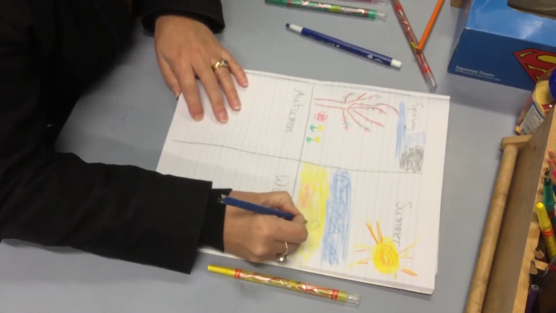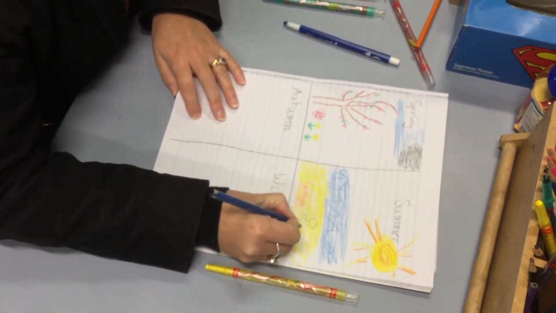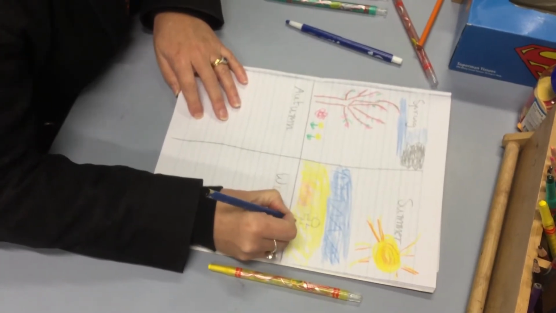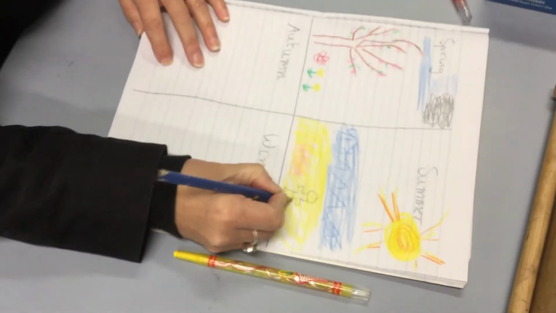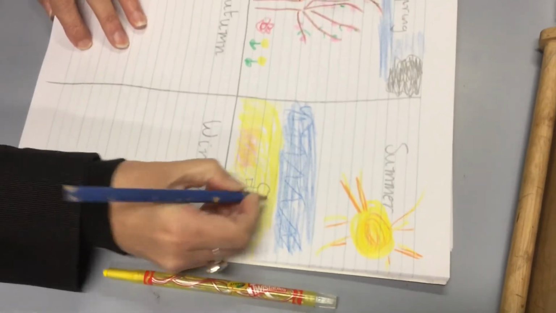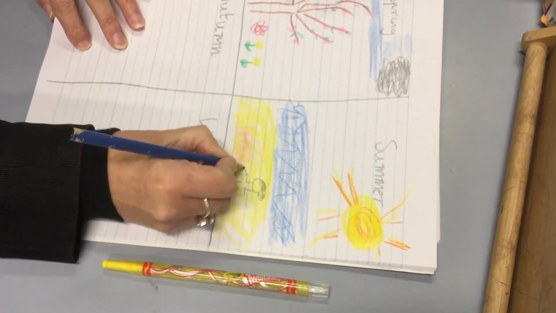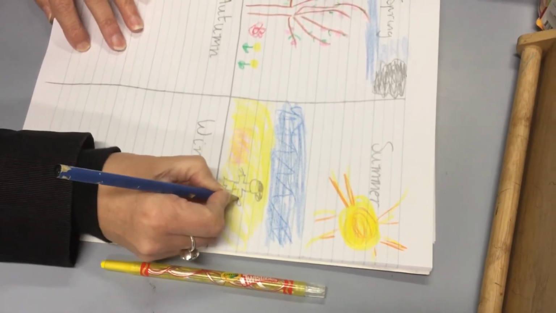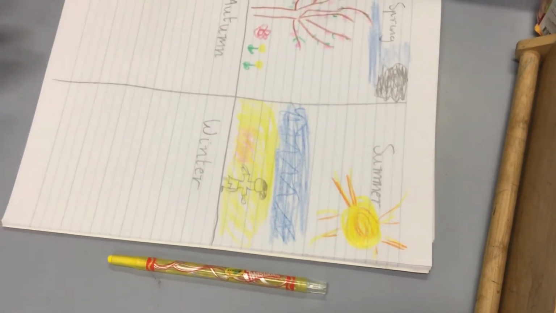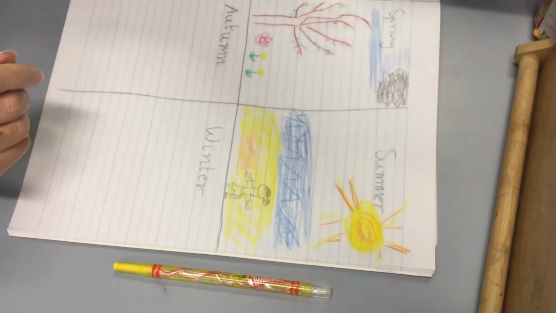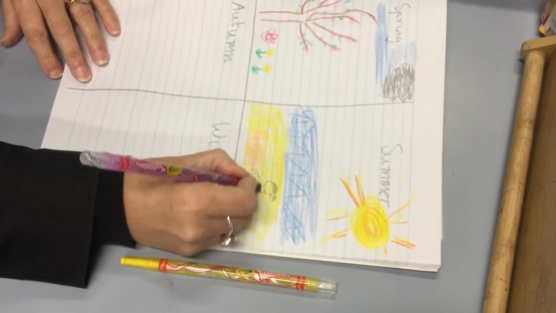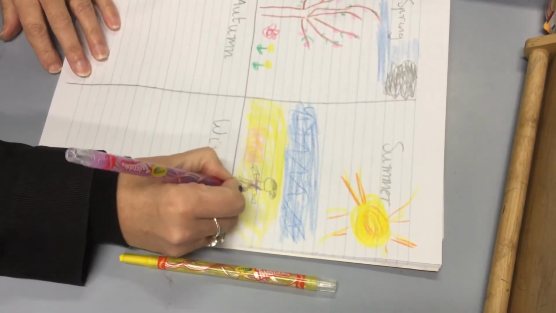I'm going to draw a person, with a t-shirt and shorts, and a cap on their head to shade themselves from the sun. There we go, nice purple shirt on, purple shorts.